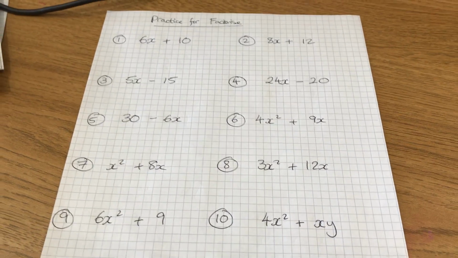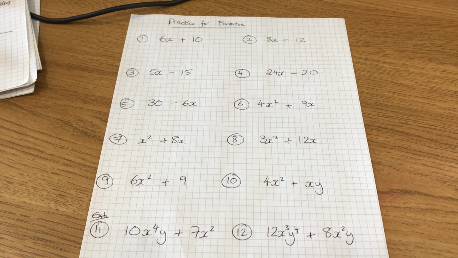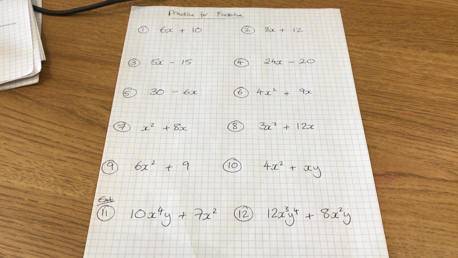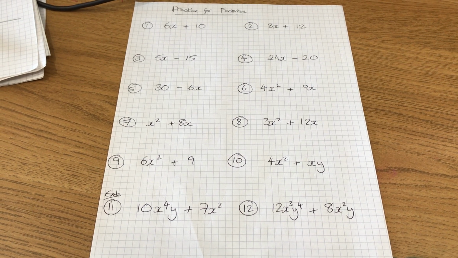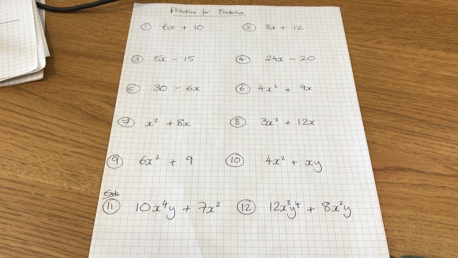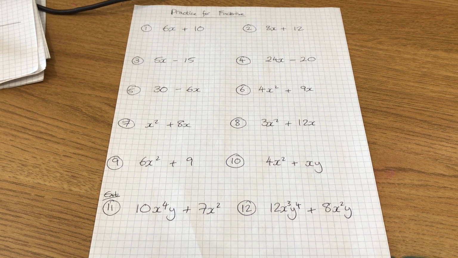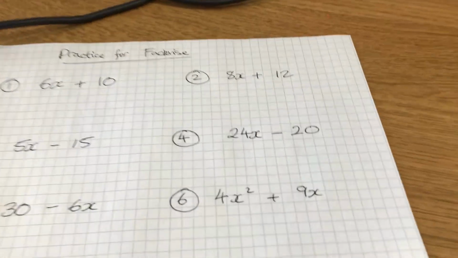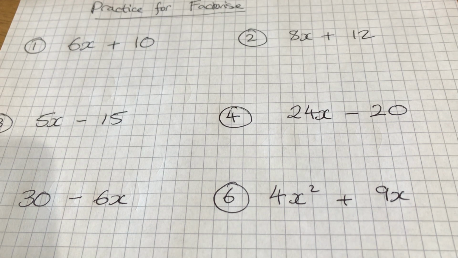I reckon, can we get them all in? Yes, I reckon so. So the whole sheet, okay, is there. Pause it and have a go, and then hopefully now you've unpaused it, and let's have a go at this sheet. I'm going to go through. I will go quicker than I have been, because hopefully you got the hang of it now.